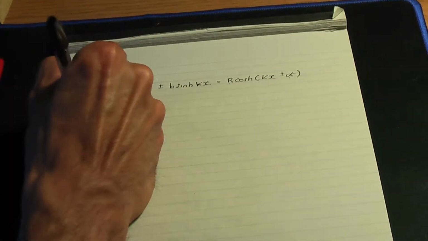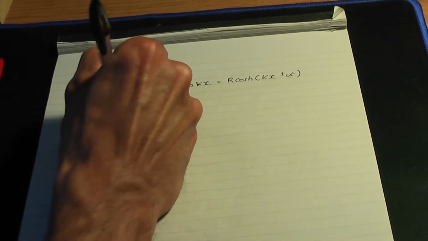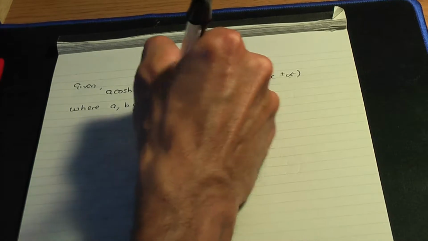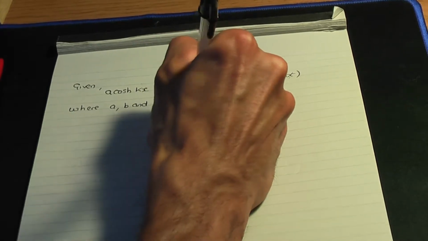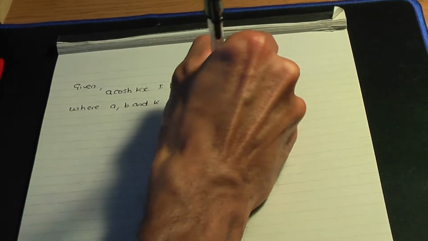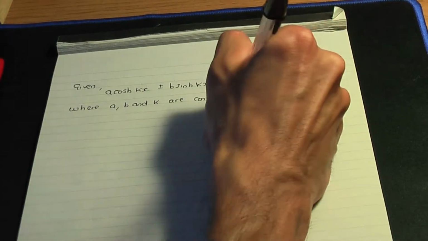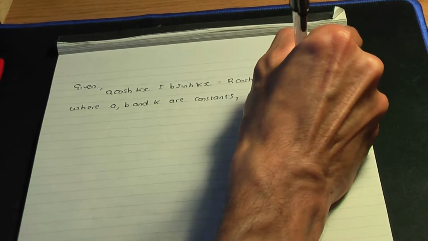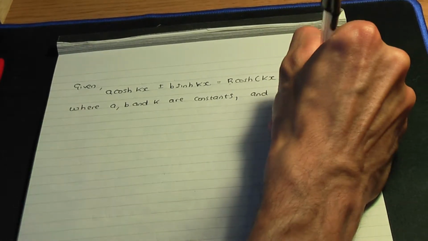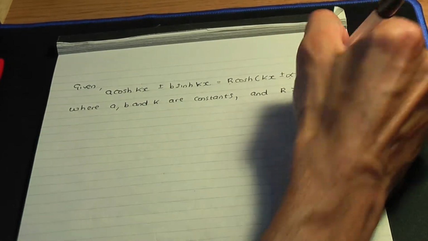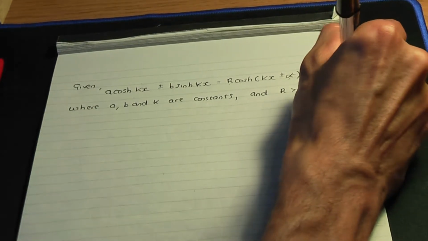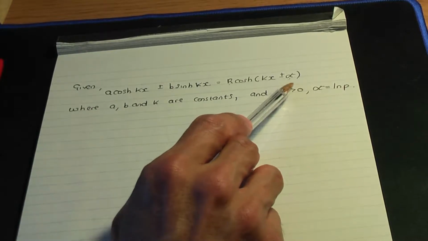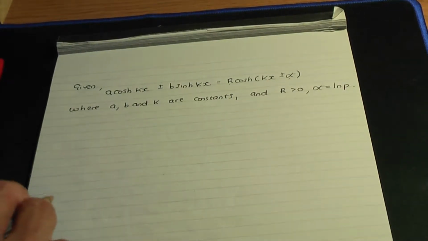So where a, b and k are constants, and r is a value greater than 0, and alpha is going to be in terms of ln p, so it's going to be in the form of a natural logarithm. Okay, so let me show you how this is done.